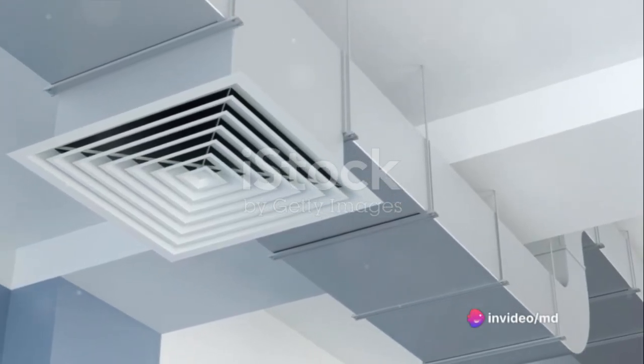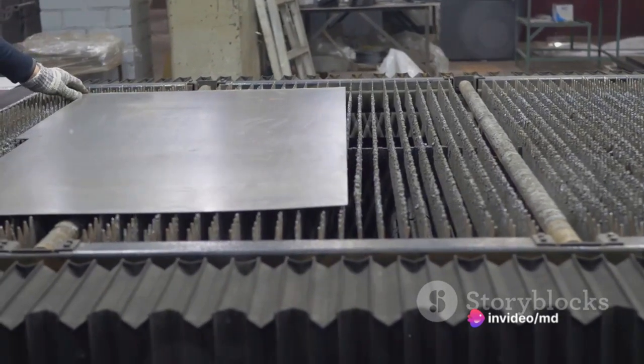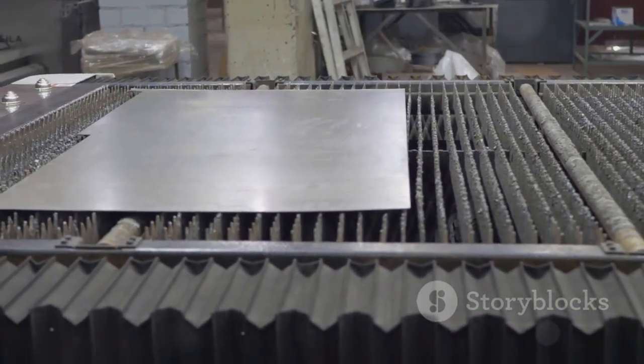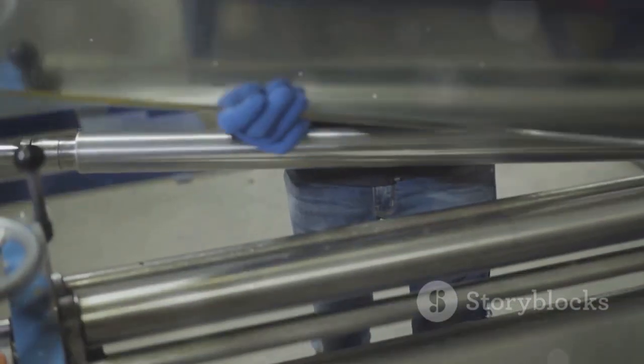Next, the materials for the air ducts are selected. Common materials include galvanized steel, aluminum, and fiberglass. The choice of material depends on factors such as cost, durability, and insulation properties.